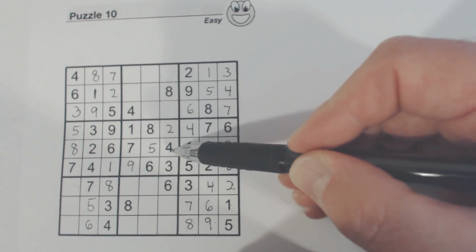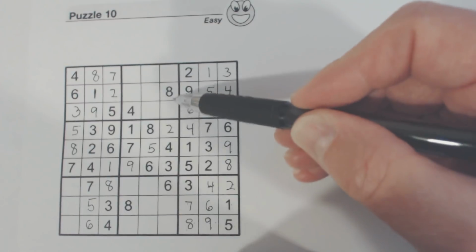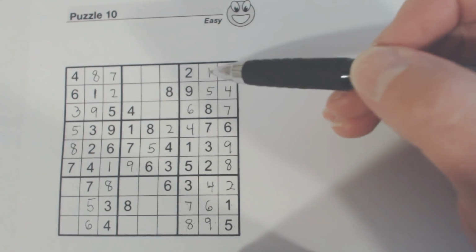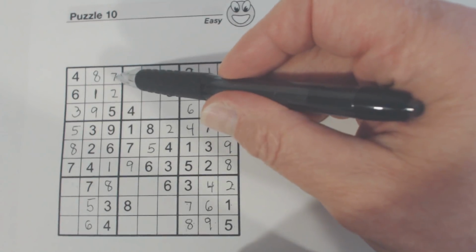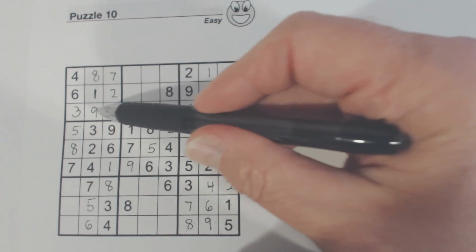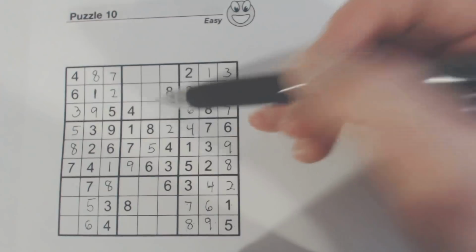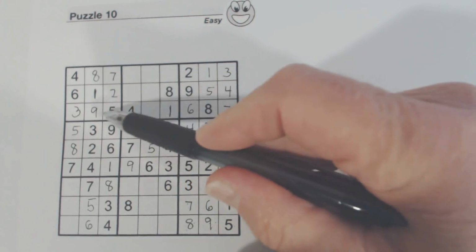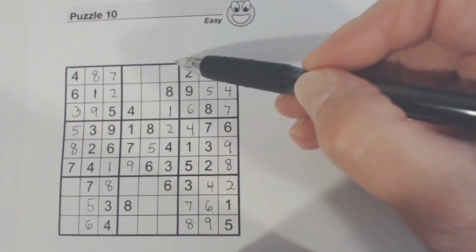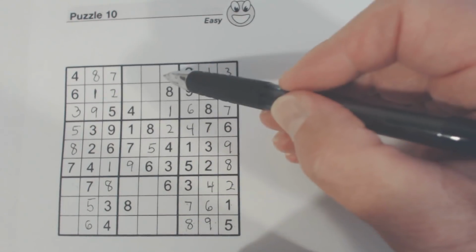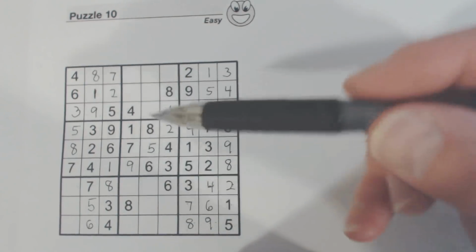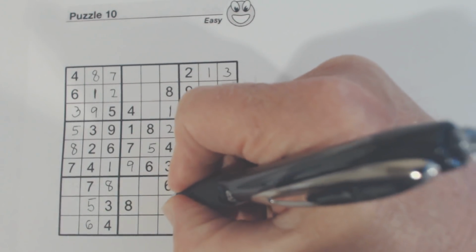1, 5, 7, 9. Let's see if we can do anything with that. Here's a 1 and a 7. Here's a 5, 7, and 9, so we know that's a 1. We found 3 of the 4 numbers. What's left? 5, 7, 9. So here's a 7, so that's a 5 or a 9. Here's a 5 and a 7, so we know that's a 9 right there.